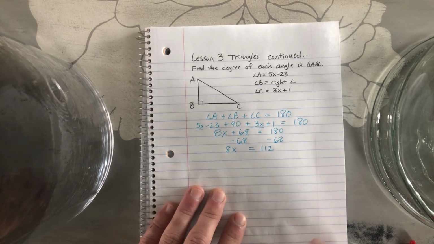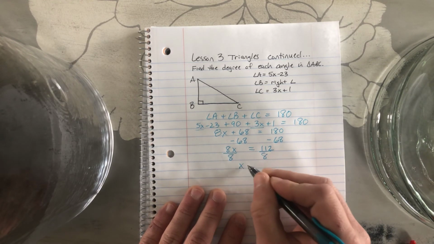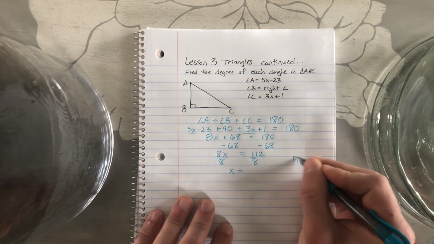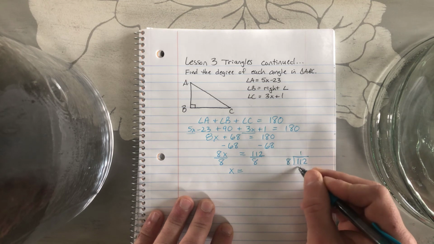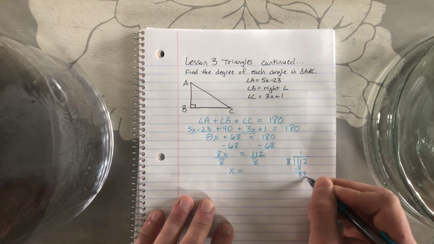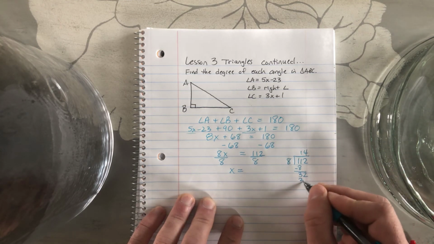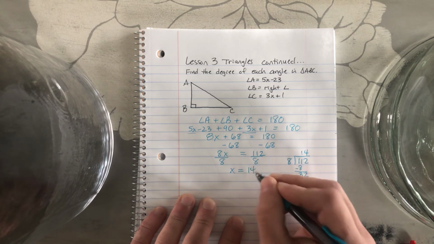Now we have a one-step equation. We divide by 8, and we'll get x is equal to, we do some quick long division over here. 1 times 8, 8, bring down the 2, 32. How many 8s are in 32? There are 4. 4 times 8 is 32, so that's the end of that. X is equal to 14.